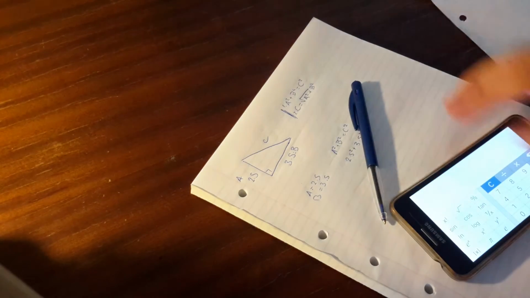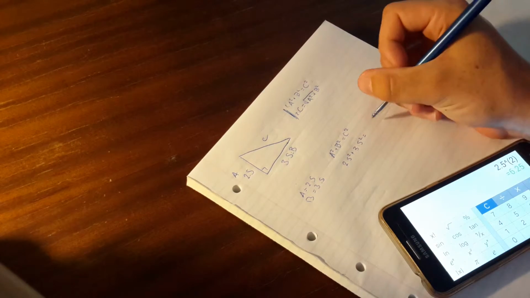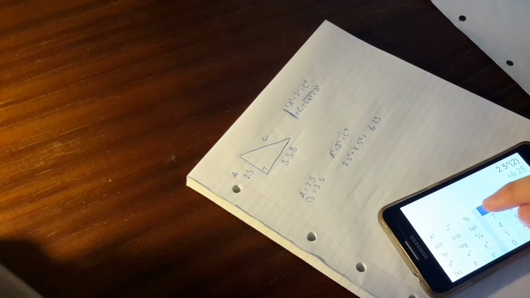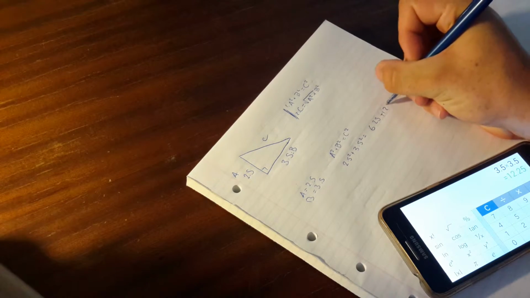So 2.5 squared is 6.25, sorry, and 3.5 squared is 12.25.